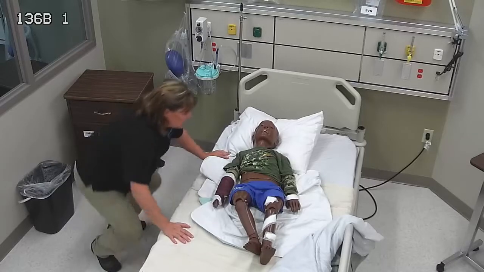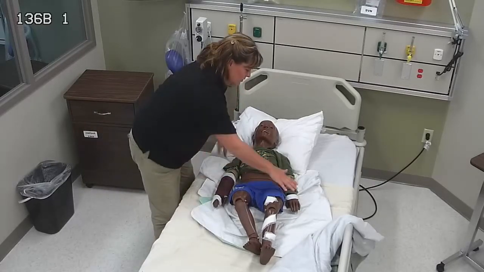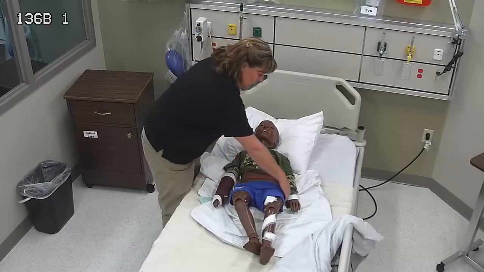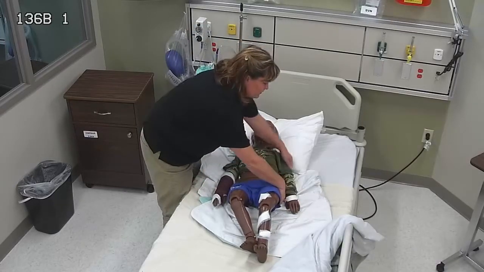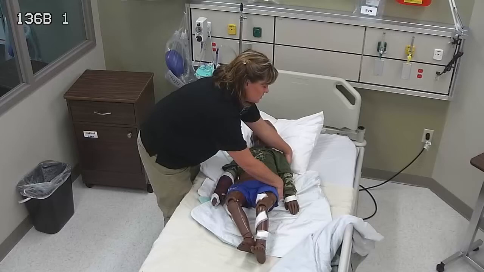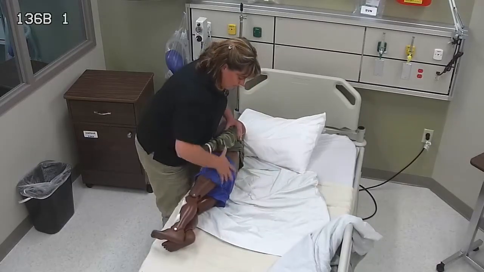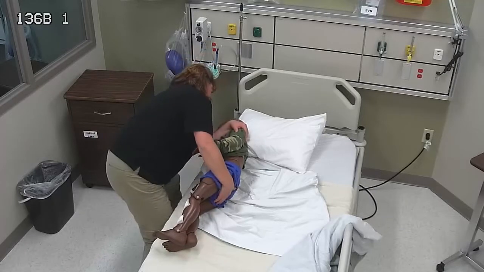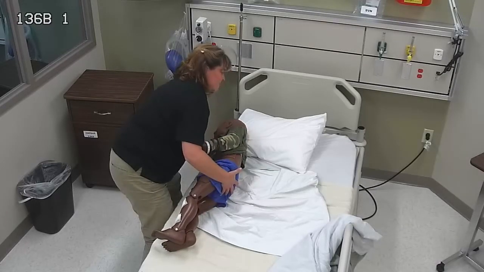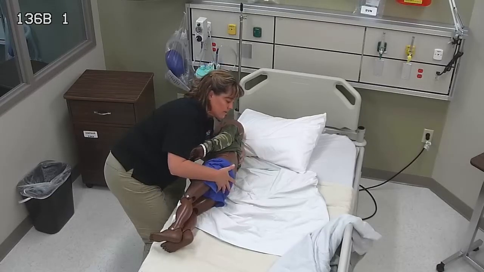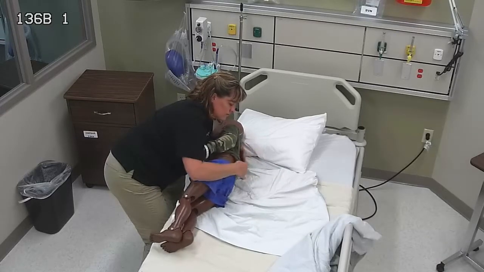Now what I'm going to do is roll him to his side, making sure I'm watching for safety. I'm going to place one hand on his hip and one hand on his scapula and slowly roll him over, making sure that he is feeling safe. I'm then going to use my hand to come under his neck and place it on the backside of his scapula.